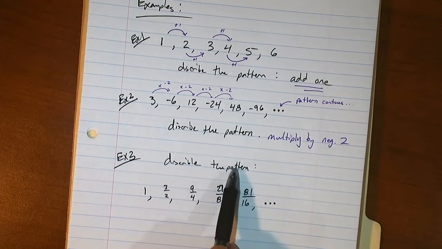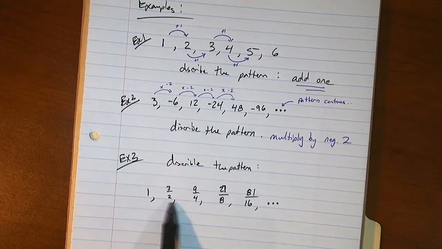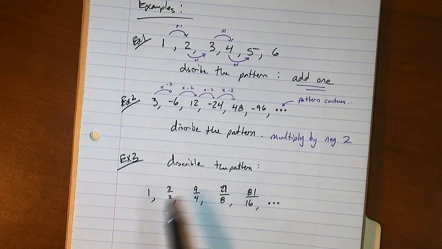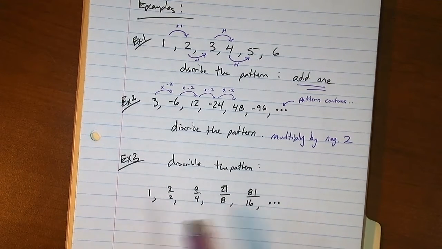But all we need to do is describe what the pattern is. So how do I go from here to here to here? Well, I can see that I'm working with fractions. And when you're working with fractions, in my personal experience, the easiest way is to find 2 separate patterns. Look to see what's happening in the top, and then look to see what's happening in the bottom, okay?